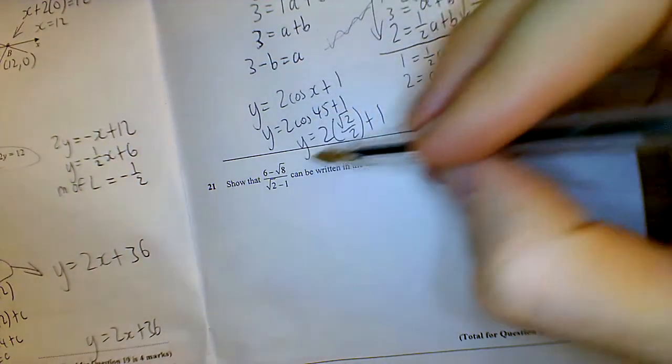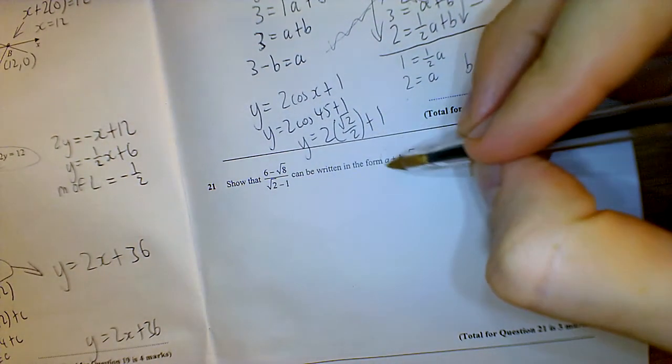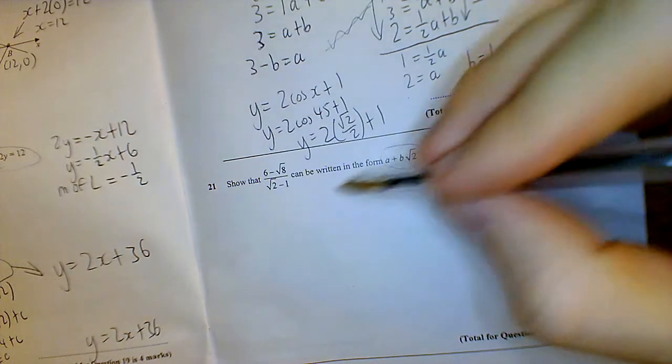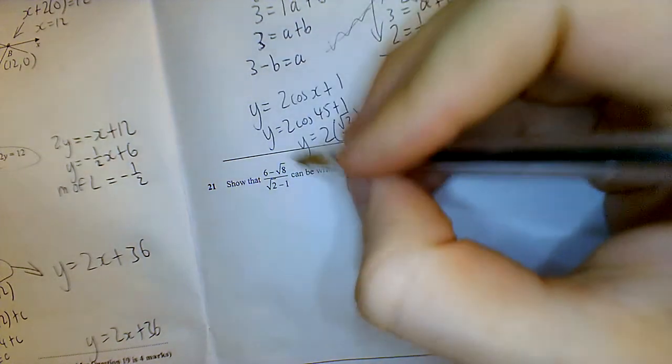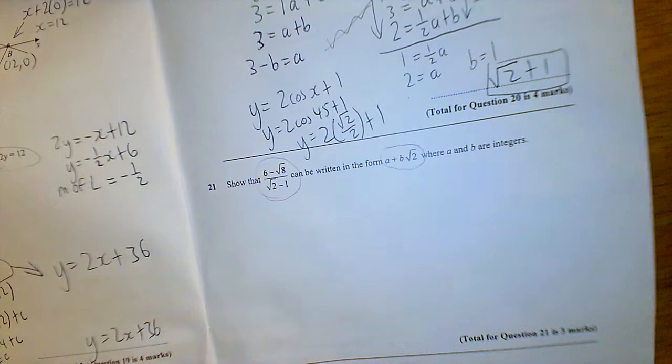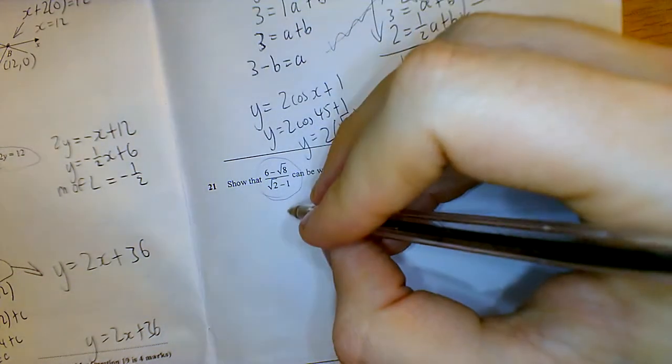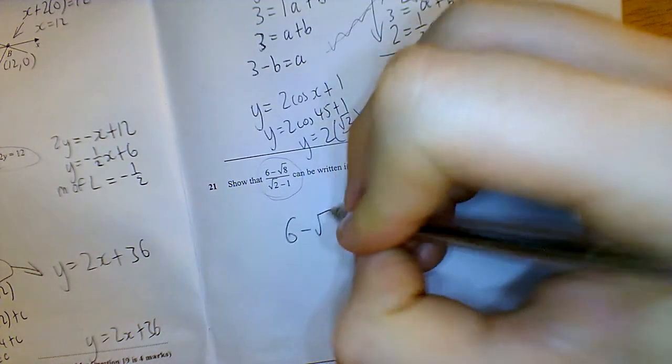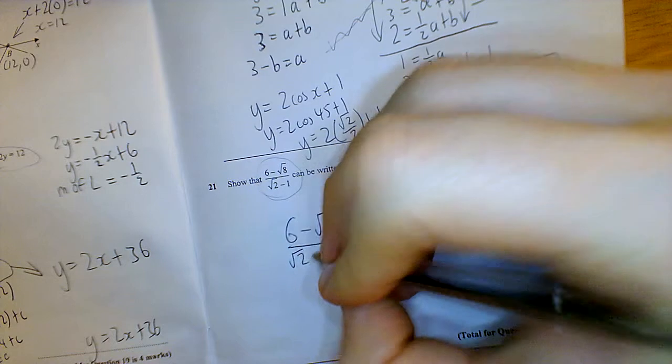Okay, if you're being asked to show that this can be written in this format, you basically don't even have a denominator here, but it's asking you to rationalise the denominator. If you see something like this, you're going to need to rationalise the denominator. So we've got 6 minus root 8 over root 2 minus 1.